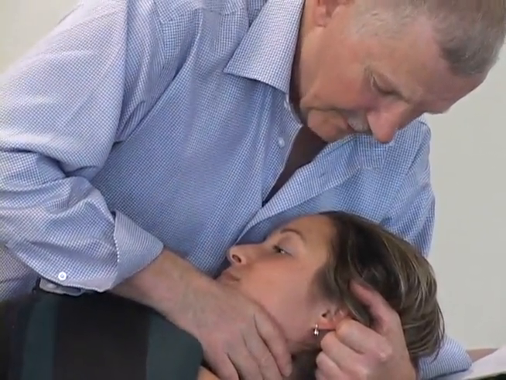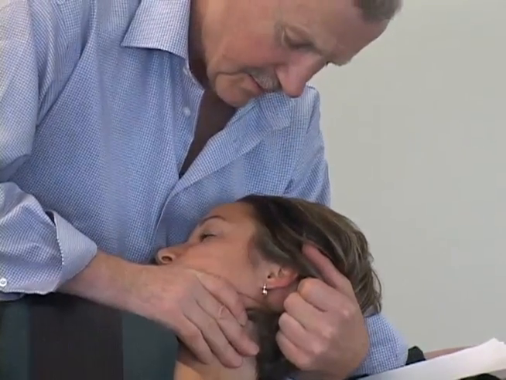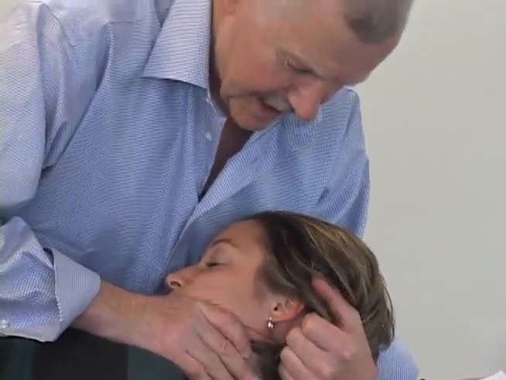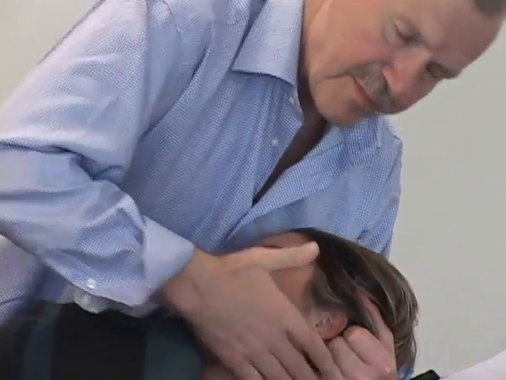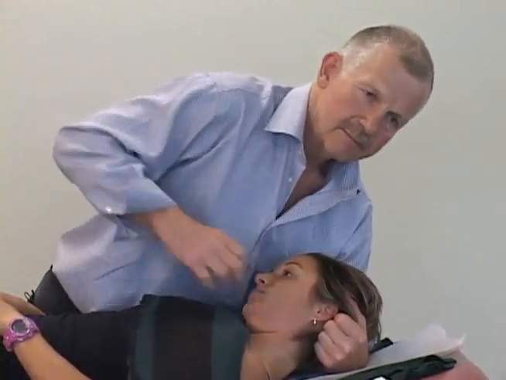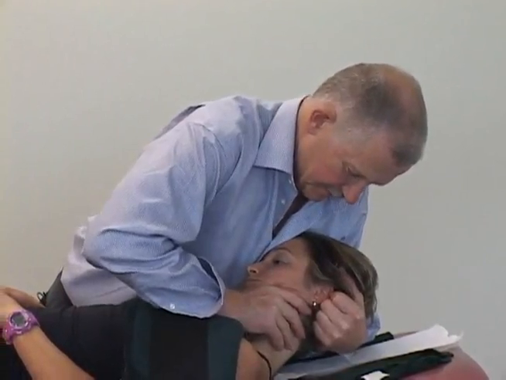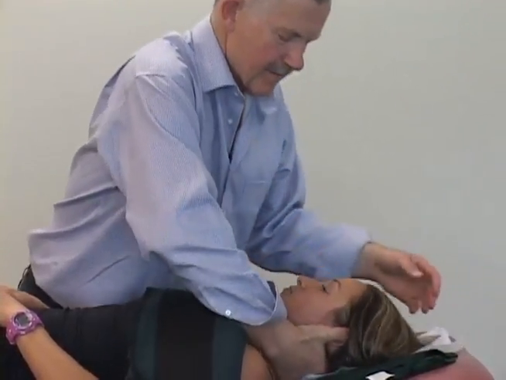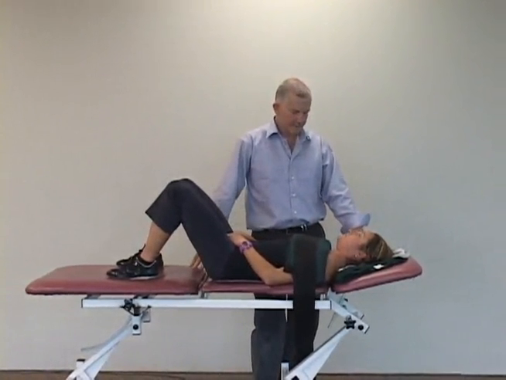I could change the amount of flexion, the amount of rotation, the amount of side flexion. I can even rotate her the other way. So I'm working different muscles in the neck and suboccipitally, stretching different nerves. Always getting the feedback from the patients.